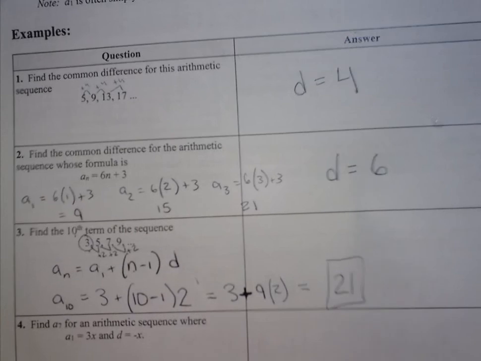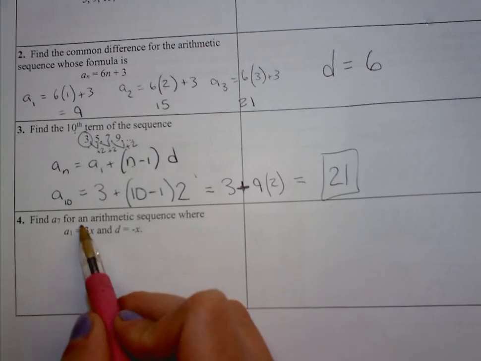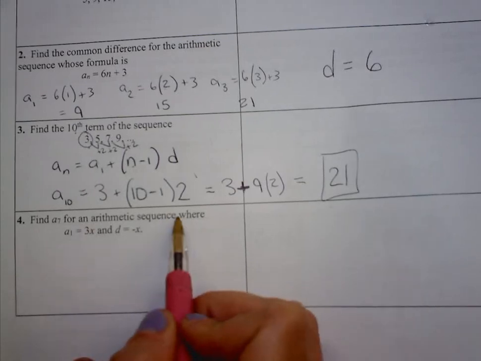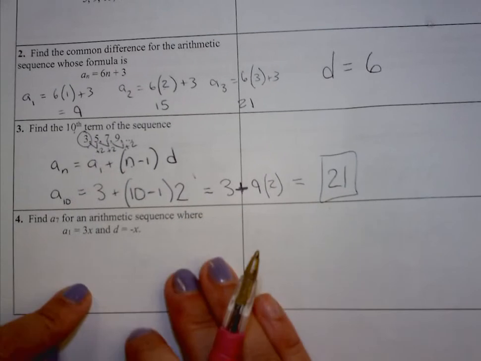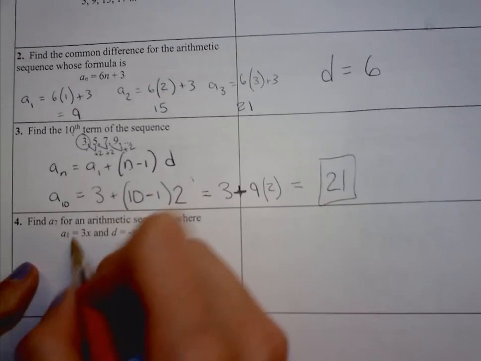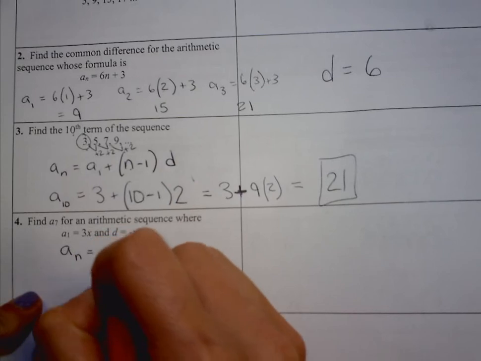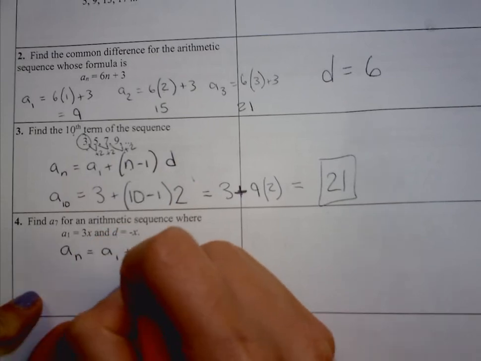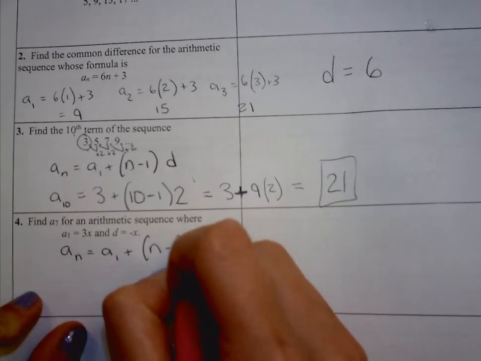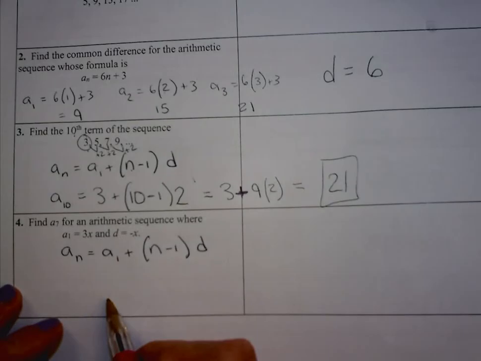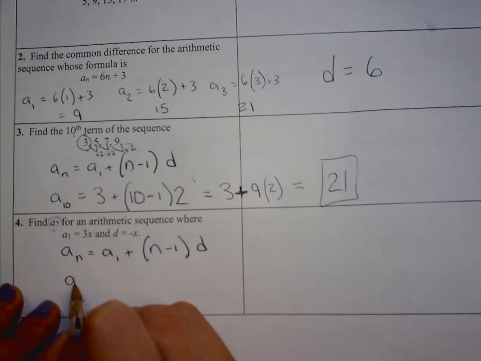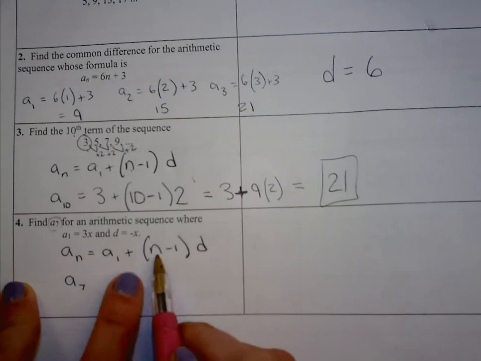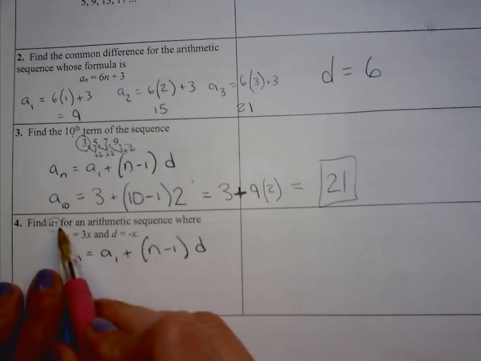All right, and the last example. Find A7 for an arithmetic sequence. I'm going to use this same formula because the question has nothing to do with the sum, so I use this one. So AN is equal to A1 plus N minus 1 times D. Let's see what I can plug in. I want A7, so wherever I see an N here, I'm plugging in 7.